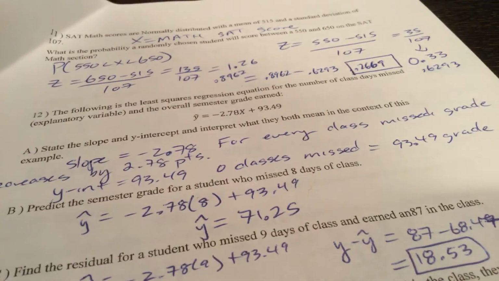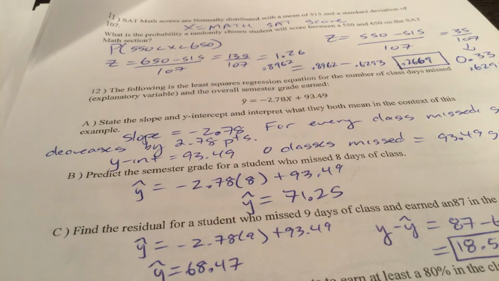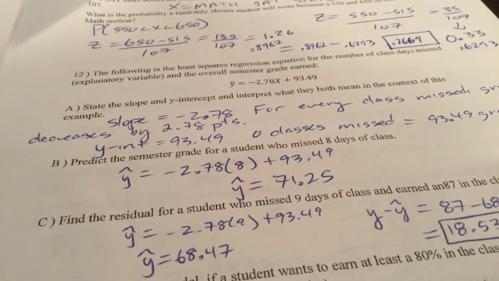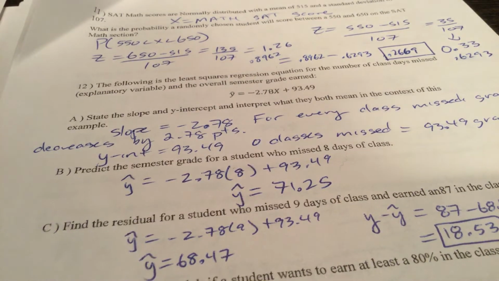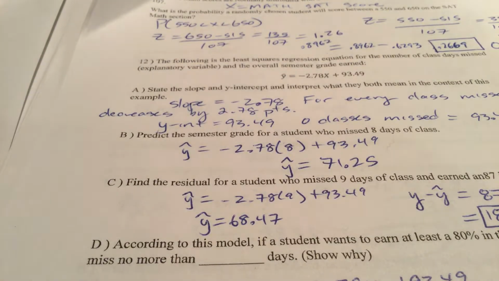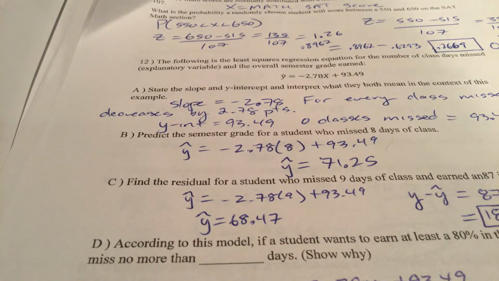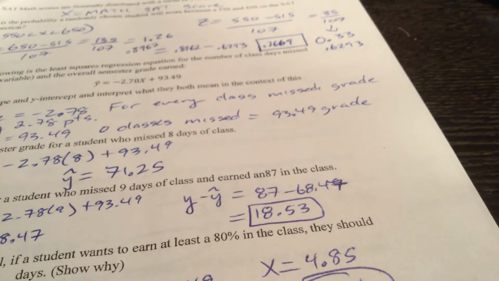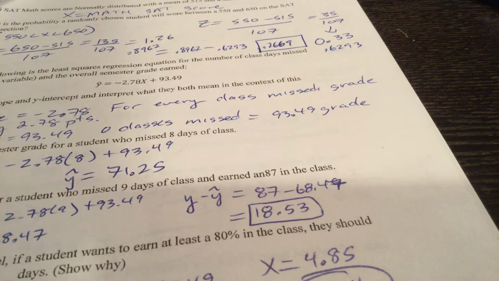Predict the semester grade for a student who misses 8 classes. Well, X would be 8. Plug that in, and their predicted grade would be about 71.25. Find the residual, which is y minus y hat, for a student who misses 9 days yet earns an 87. Plug in 9, they should have gotten a 68.47. They got an 87, so they overperformed by 18.53 points.